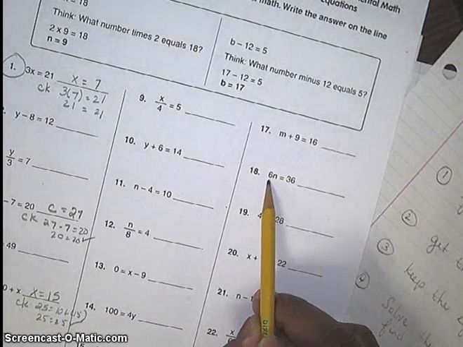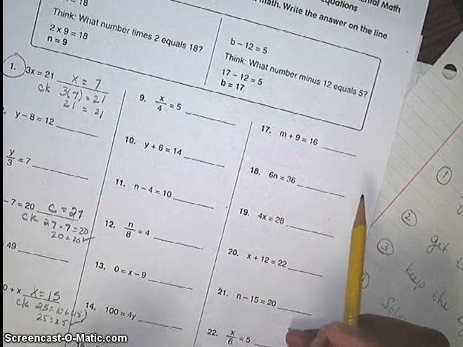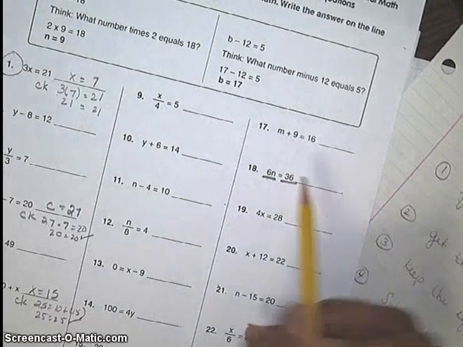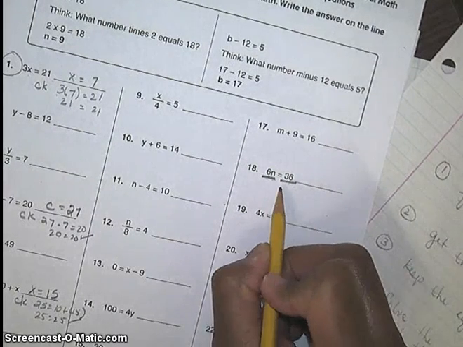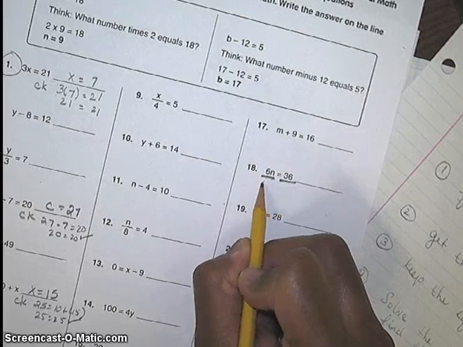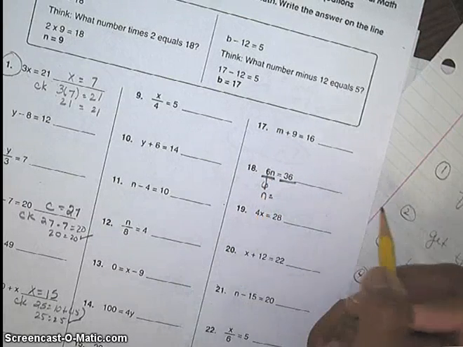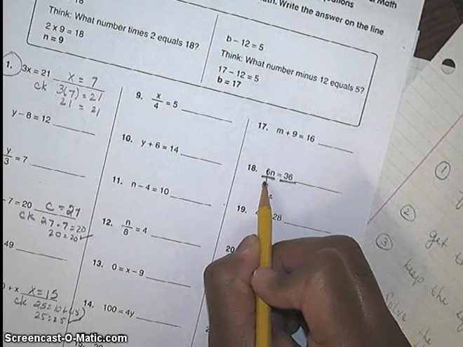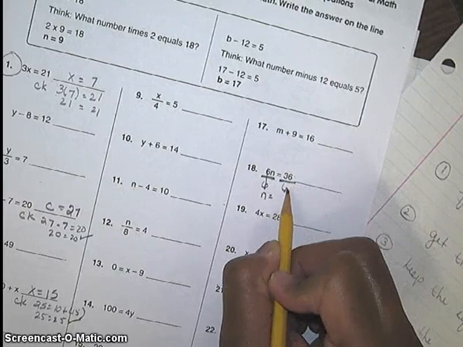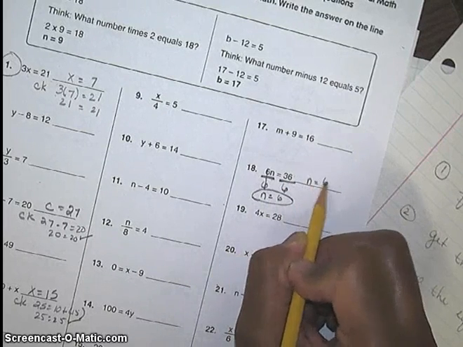We know that 6 times something is equal to 36. We know that n is equal to 6, but I need you to prove it. This is multiplication, so we're going to divide. Whatever we do on one side, we must do on the other. So we are going to divide by 6 to get that n alone. They cancel each other out, and you have n. Whatever you do on the left side, you do on the right side. You're dividing by 6. 36 divided by 6 is equal to 6. n is equal to 6.